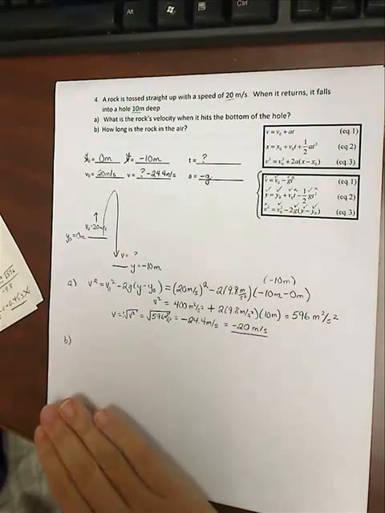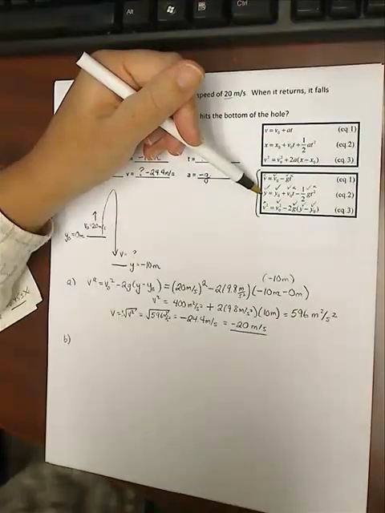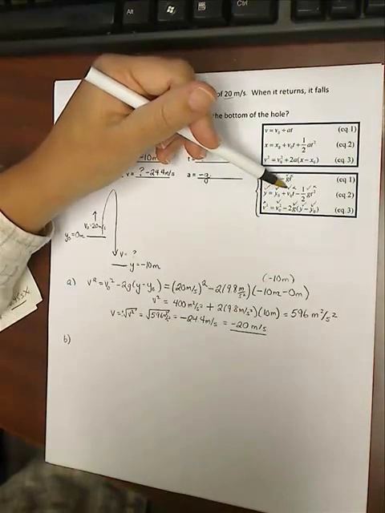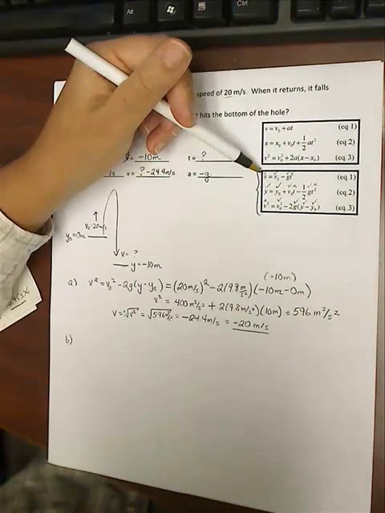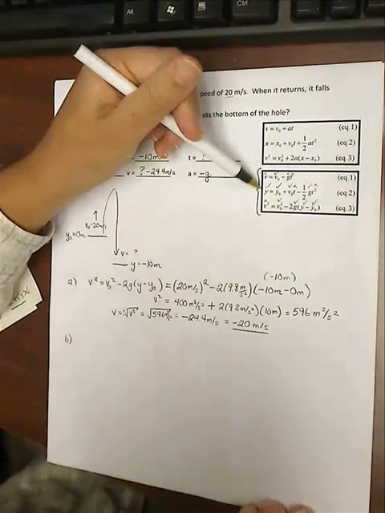Part B, how long is the rock in the air? Okay, so now I want to solve for the time. So I said I could use equation 2 because I know y initial, v initial, g, I just don't know t. Or now that I know v, I could use equation 1. So I could use now either equation 1 or equation 2.